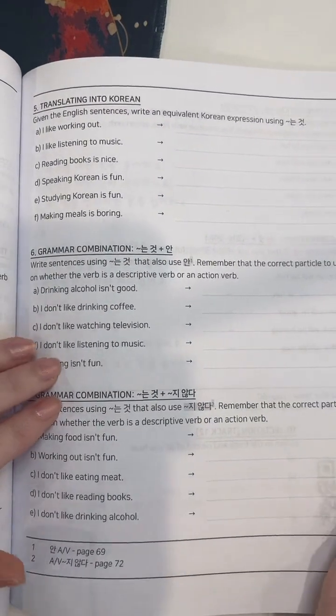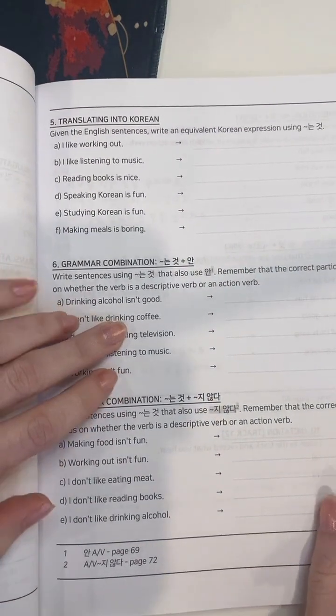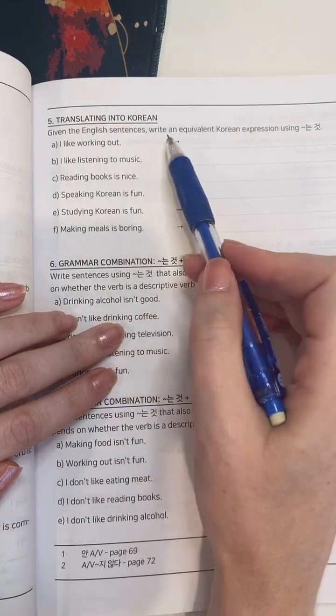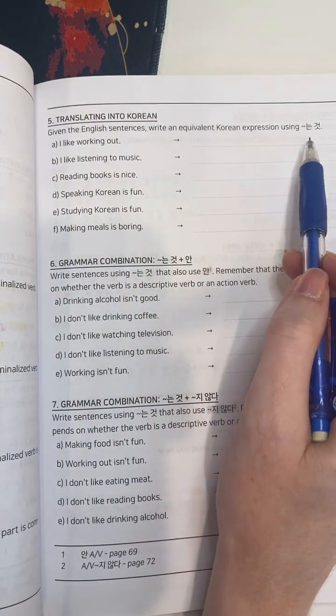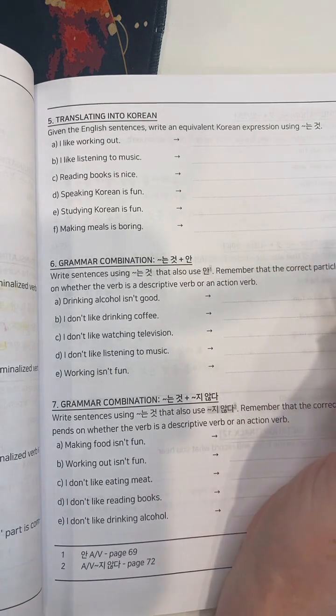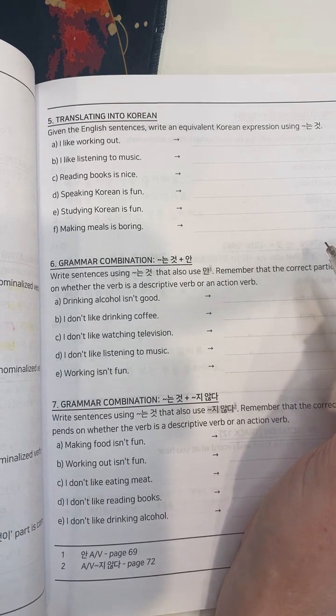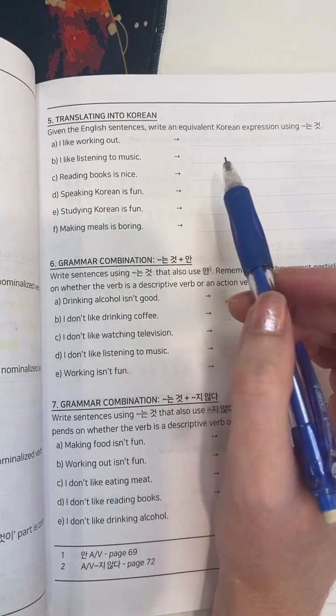Now, let's do some more practice. We're going to do number 5. Given the English sentences, write an equivalent Korean expression using 는 것. And I might work fairly quickly just because this is kind of a long chapter. But let's get started.